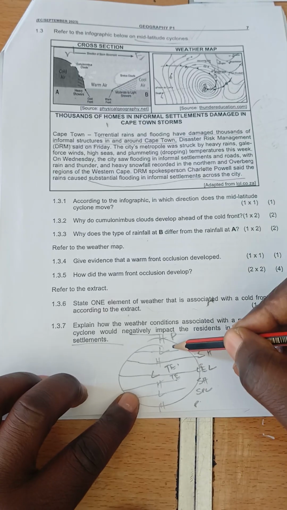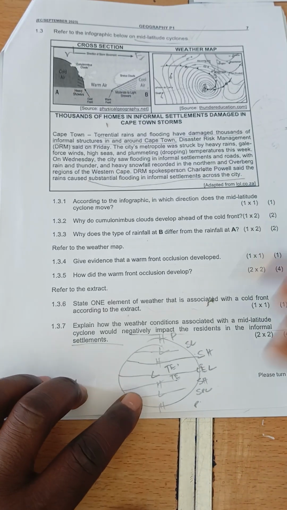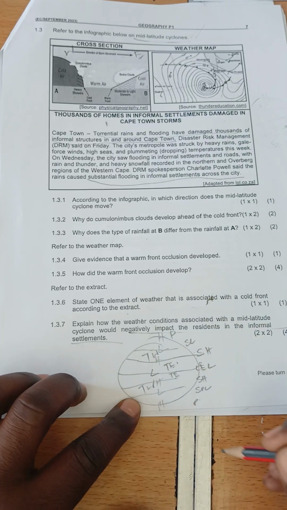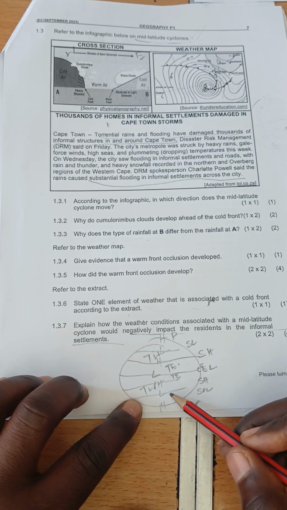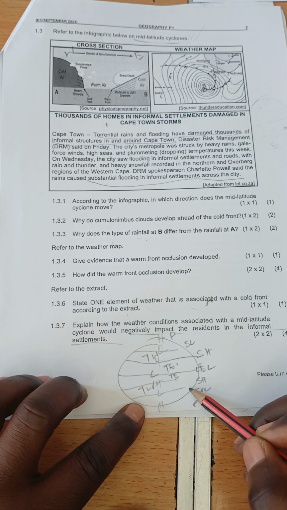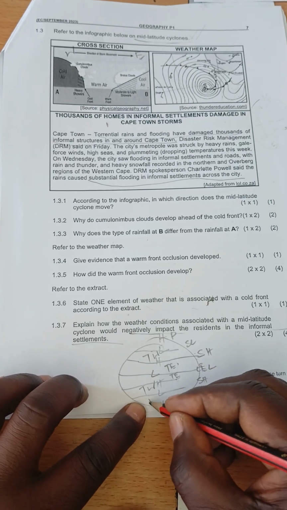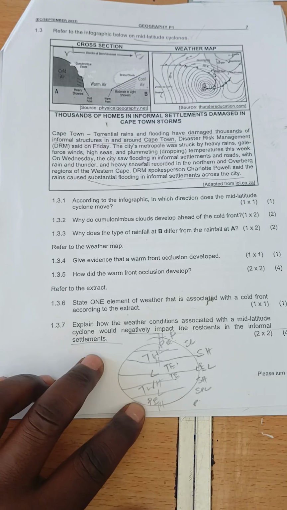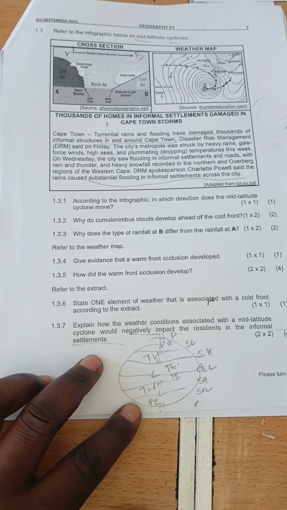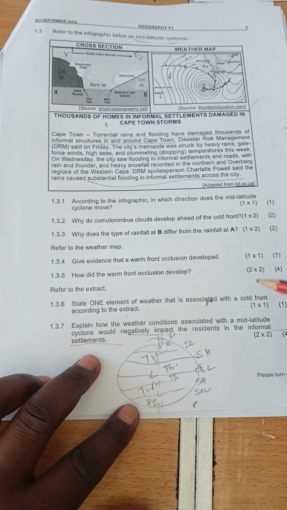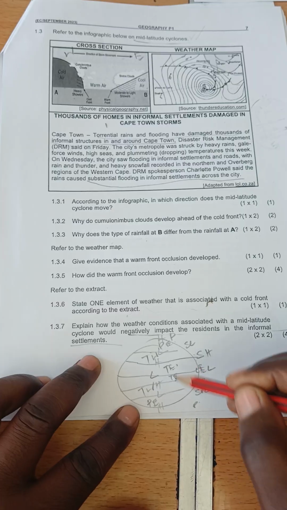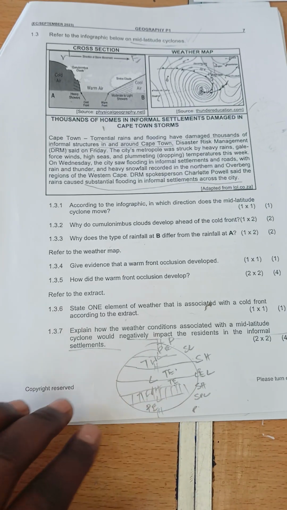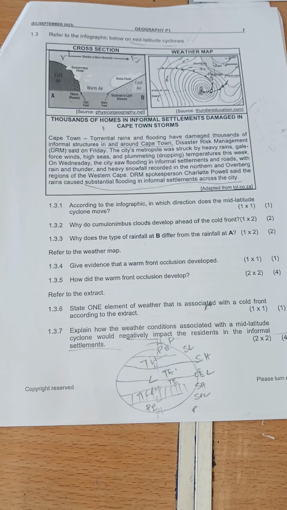Then from 30 to 60, we have the westerlies. Then from 60 degrees to 90, we have the polar easterlies. That's what we have. So when you talk about the mid-latitude cyclone, it's within 30 to 60 degrees, north and south. That's where it takes place, which means it's mostly driven by the westerlies.